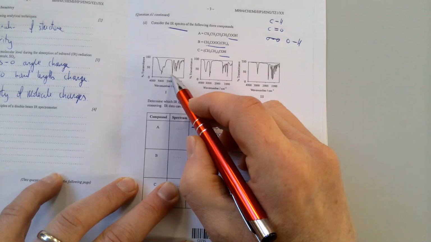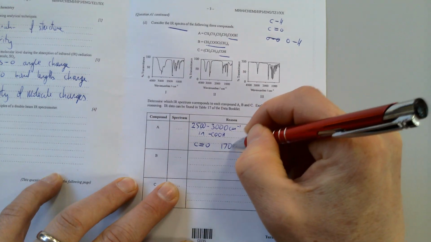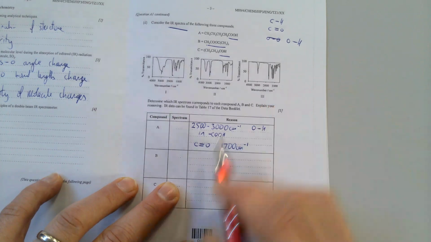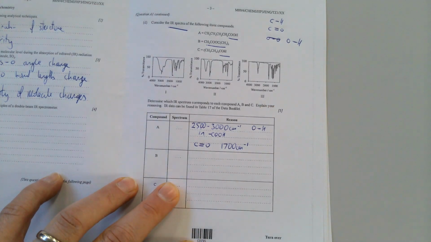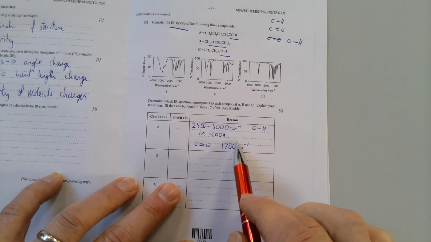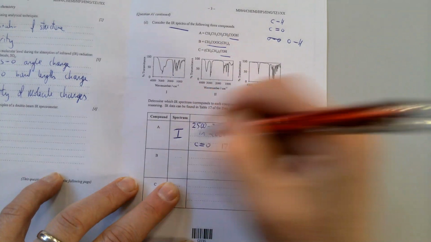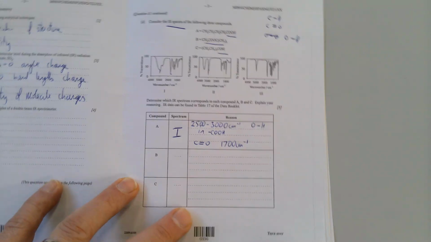It's not a carbonyl because it's part of an acid, but that's at about 1700 centimeters to the minus 1. Write down what the C=O in carboxylic acid is from your data book as well. And we can clearly link that one to spectrum 1, right? So there we go. So a couple of marks for that.